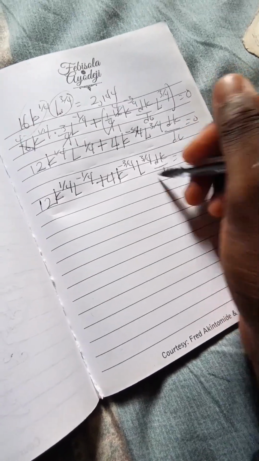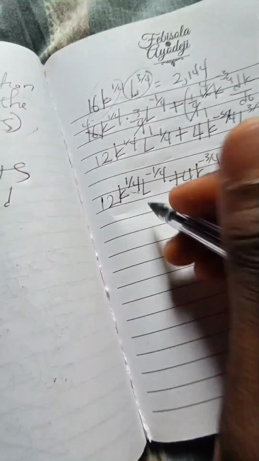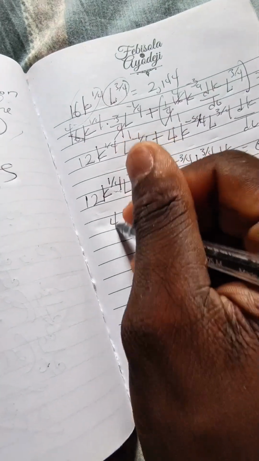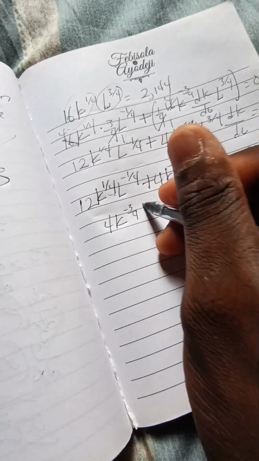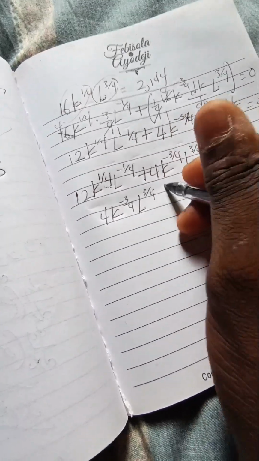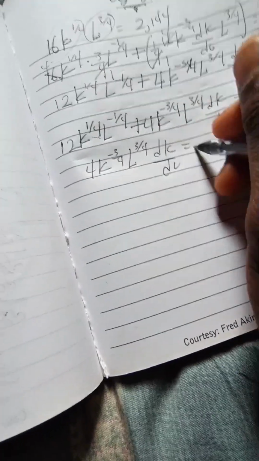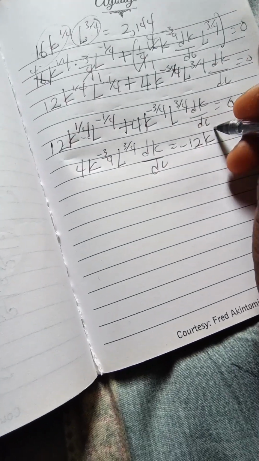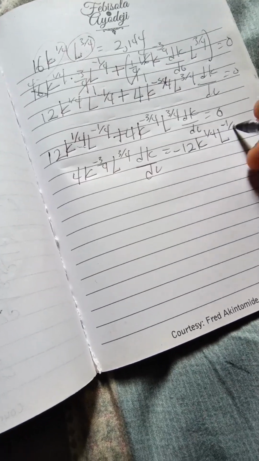Now remember, we're looking for dk by dL, so let's factor it out. Let's take this to the other side. We have 4k raised to the power minus 3 over 4 L raised to the power 3 over 4 times dk by dL is equal to, taking this to the other side, minus 12k raised to the power 1 over 4 times L raised to the power minus 1 over 4.